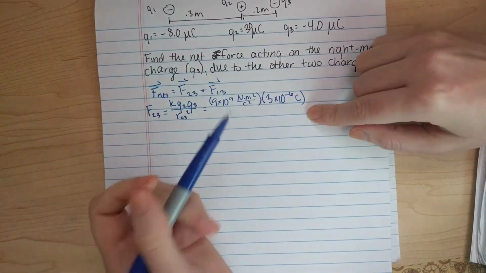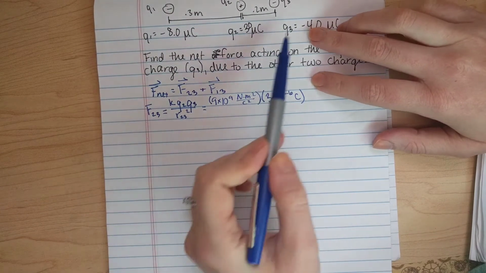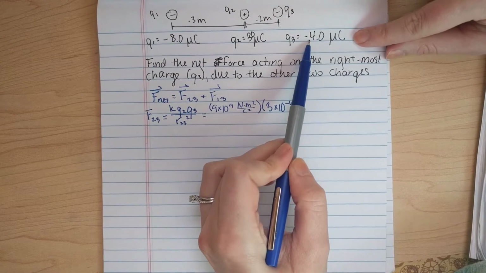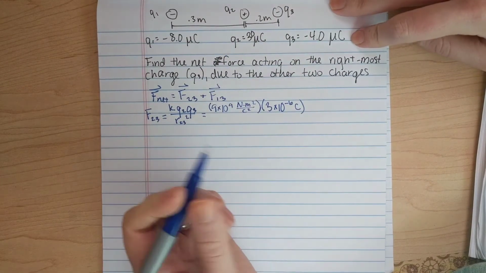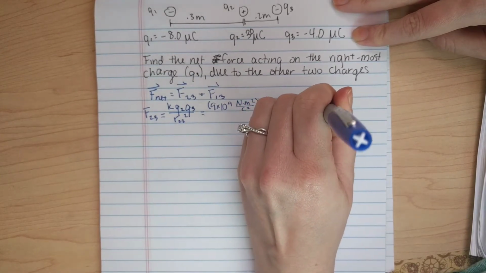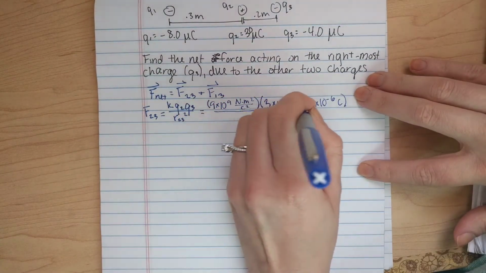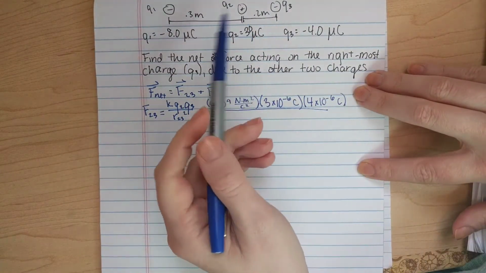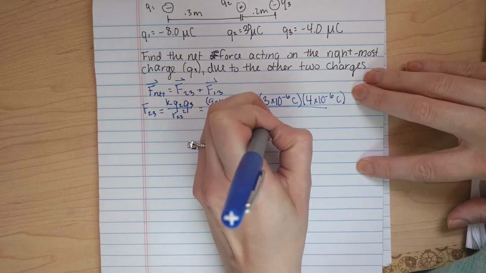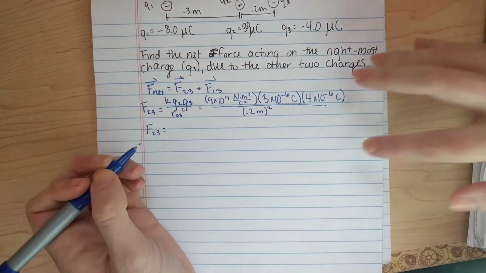Notice here I'm being not very nitpicky with sig figs. And then Q3 here, we are told it is a negative quantity, but I am not going to worry about that negative sign. I'll worry about direction afterwards. So I'm just plugging in the magnitude of our charge. So we have 4 times 10 to the negative 6 coulombs, divided by the distance in between these charges, that's 0.2 meters, and we square that quantity. Right, so doing this math, let me look at my notes here.